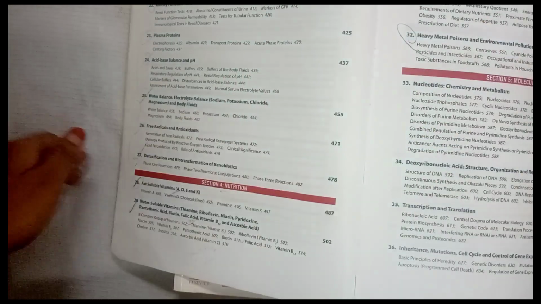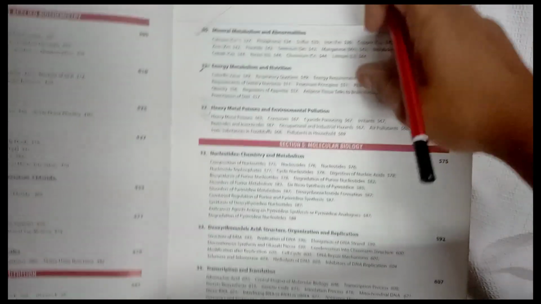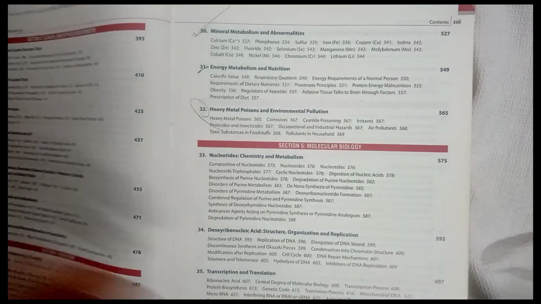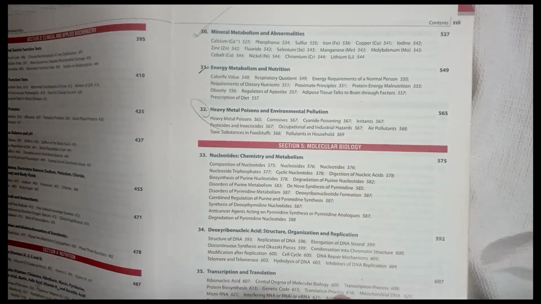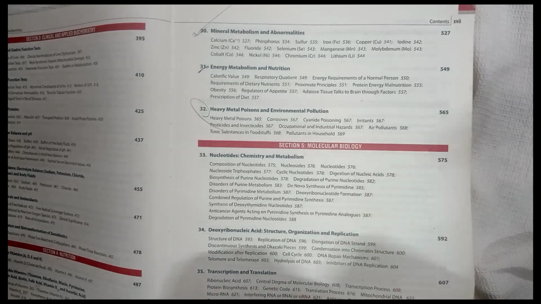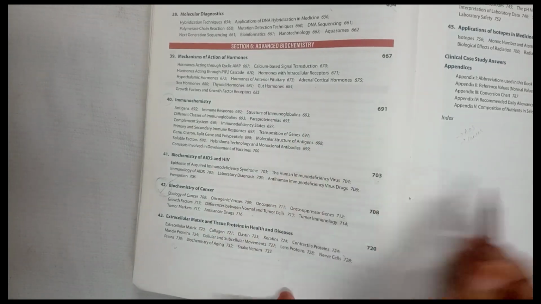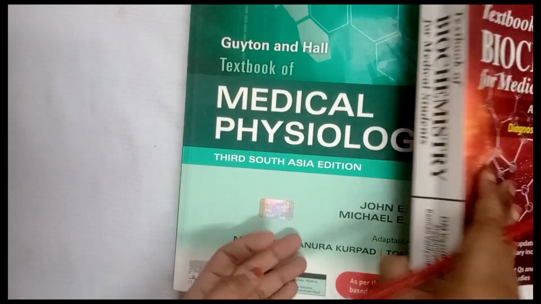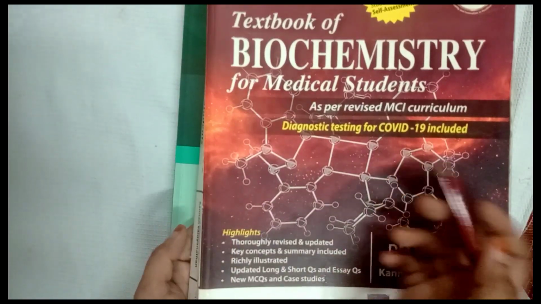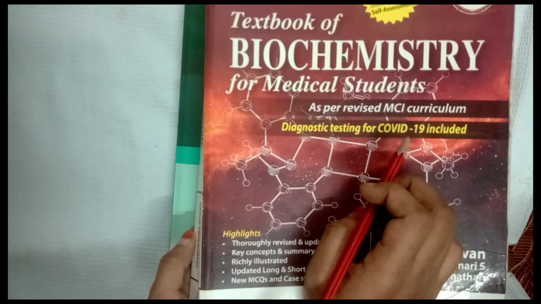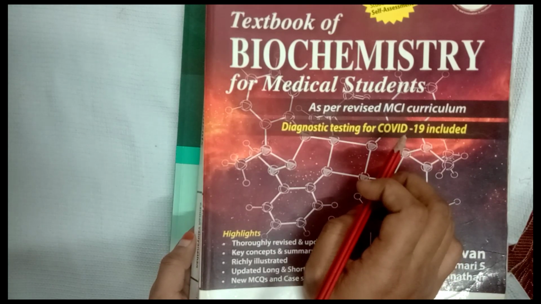And nutrition contains fat soluble vitamins, water soluble vitamins, energy metabolism and nutrition. Molecular biology contains DNA, RNA, transcription and translation, inheritance and mutations. Coming to advanced biochemistry, you have immunobiochemistry, biochemistry of AIDS and HIV, and biochemistry of cancer. That's it. The most preferred book is Vasudevan. You can also use Rafi, but most people do not refer to that book.